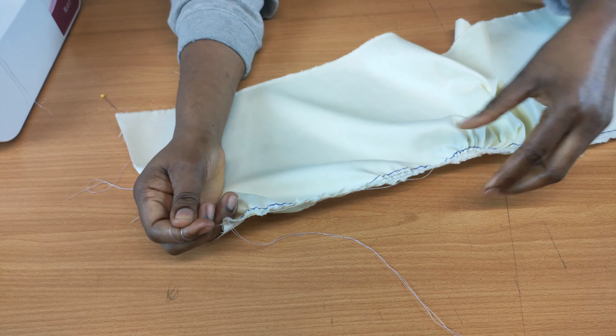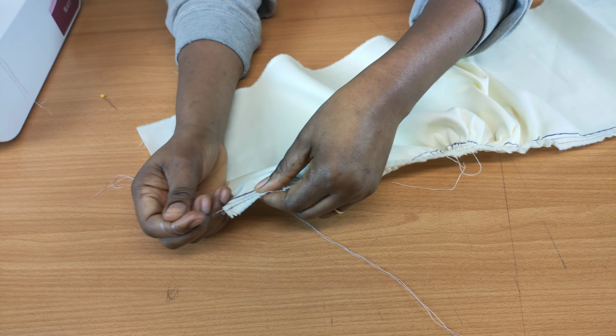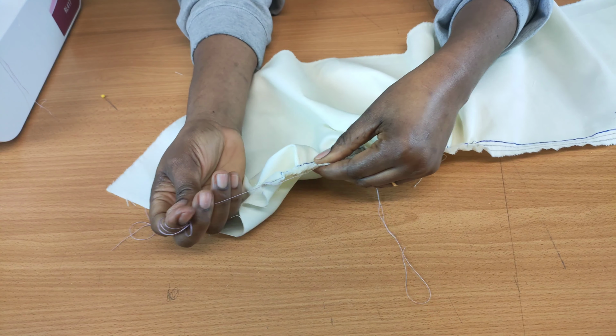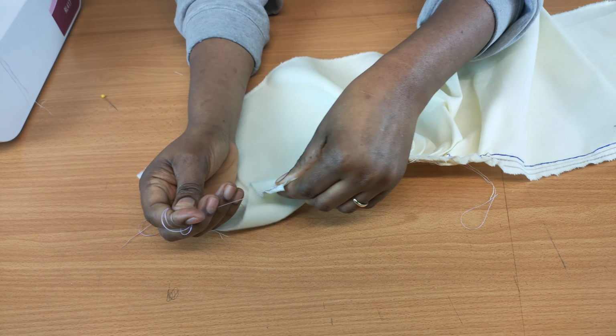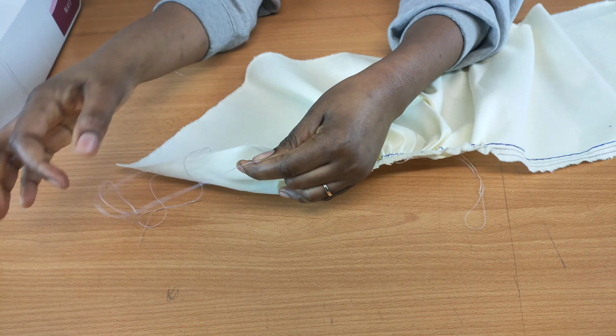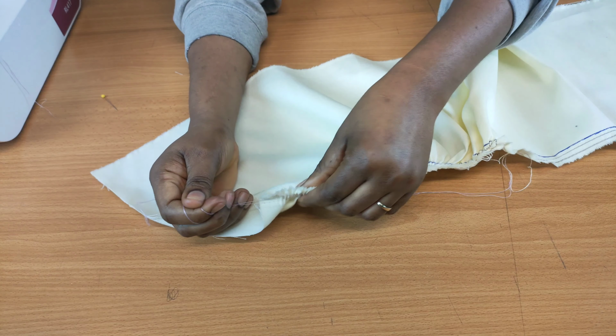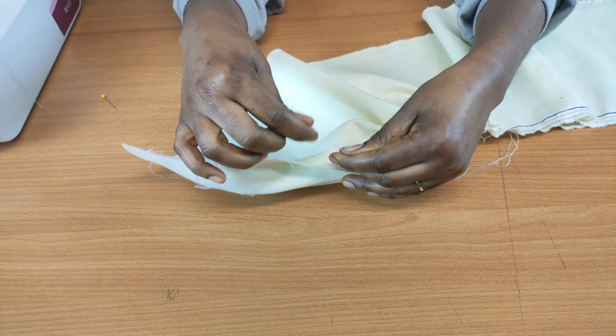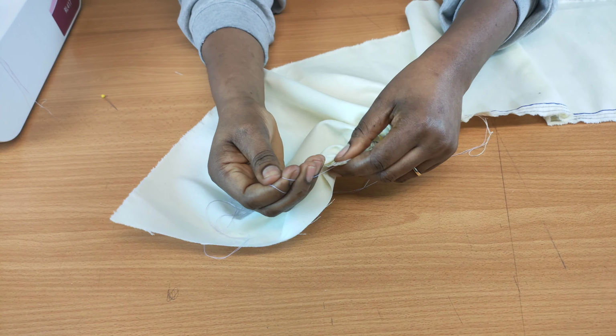And what I want to say here is, if you're working with a really long width of fabric, what you can do is pull from one side. When you're halfway done, I'm going to do it here just to show you. When you're halfway done, you can stop and then start from the other side. So this one is done, okay?